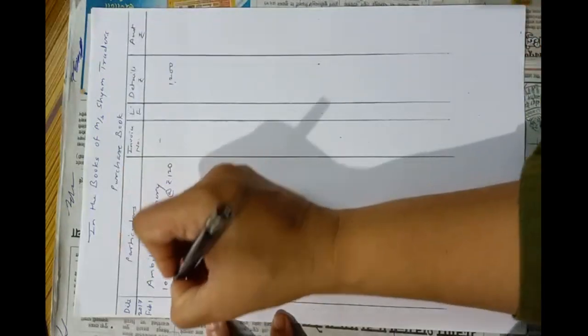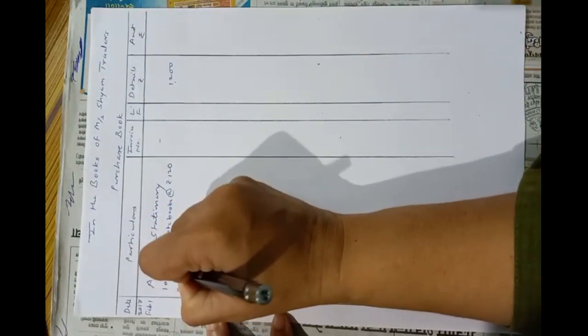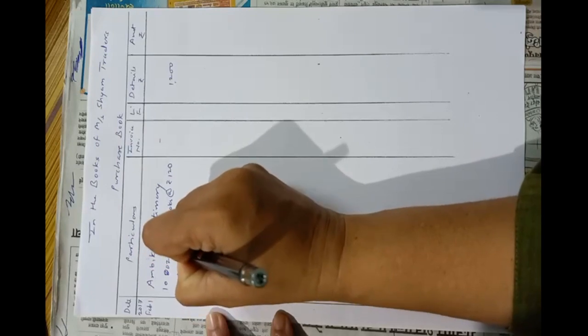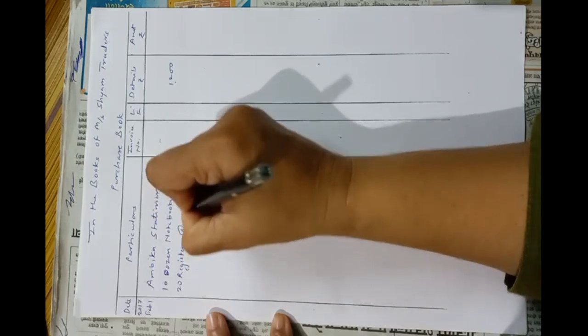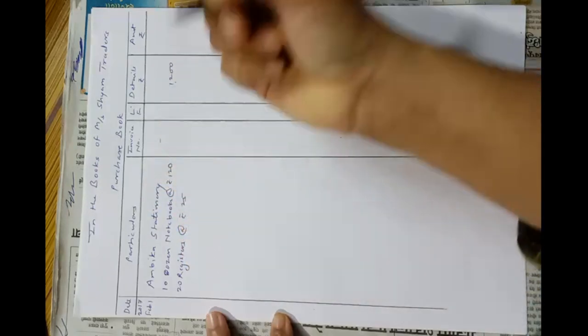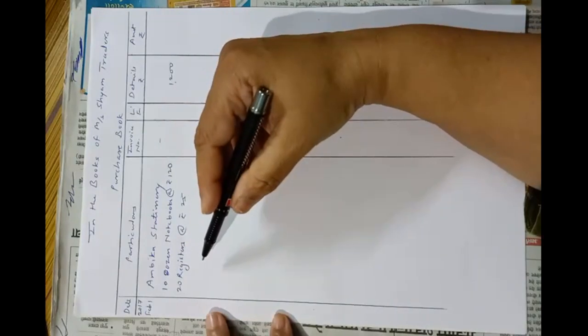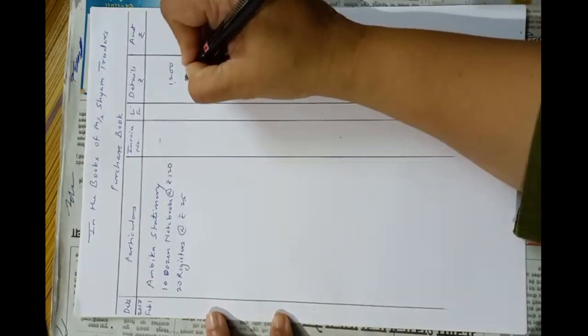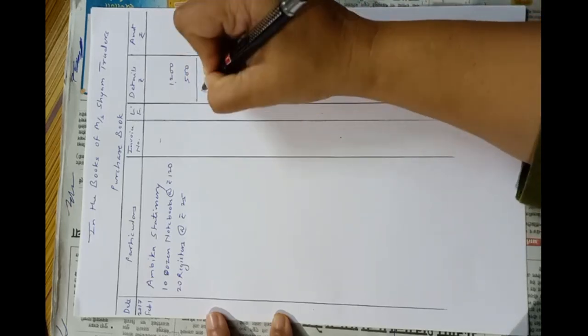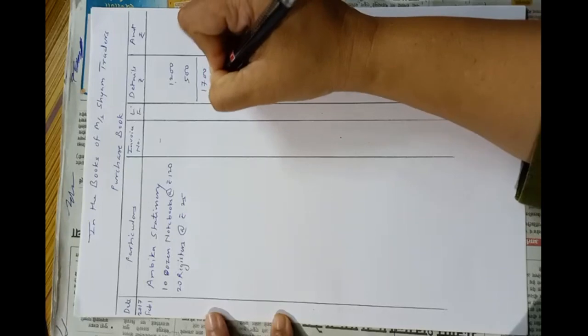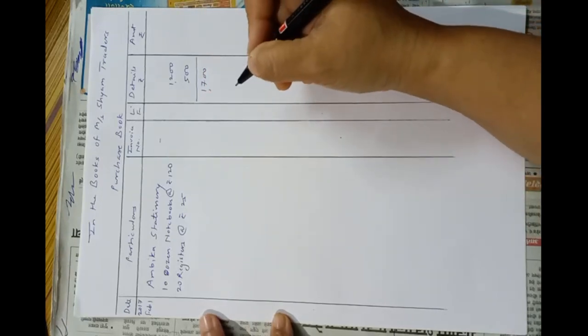1200. 20 registers at rupees 25 per register. So 25 into 20, it will be rupees 500. So total transaction is of rupees 1700, and now we have to deduct the trade discount at 10%.